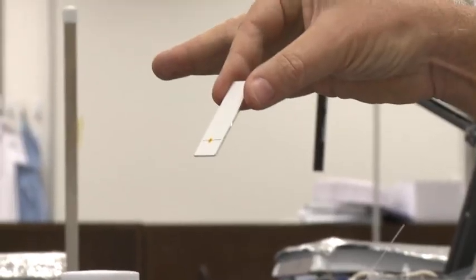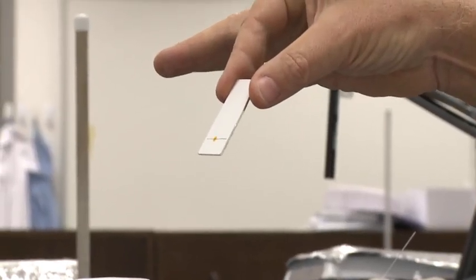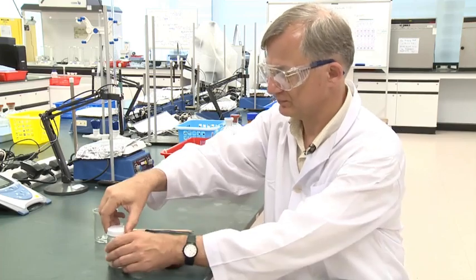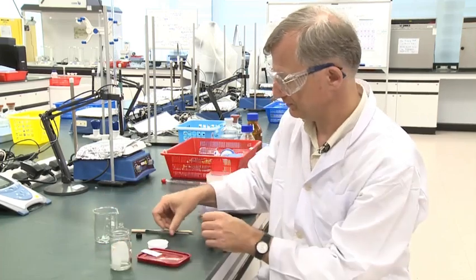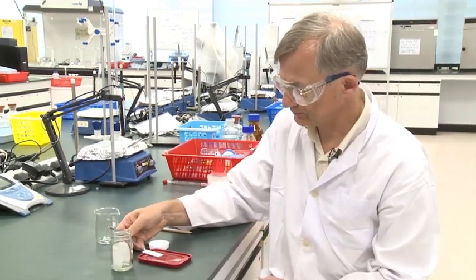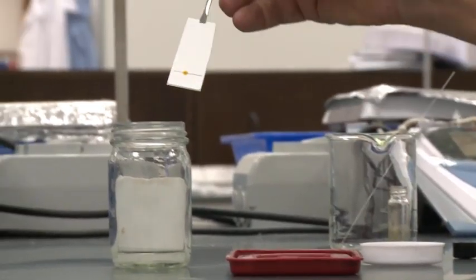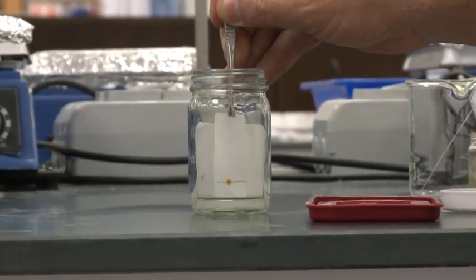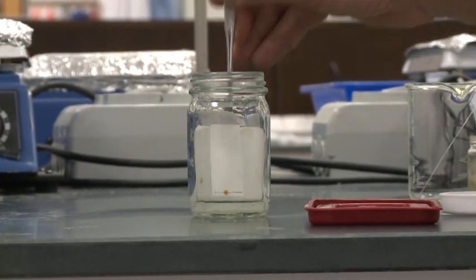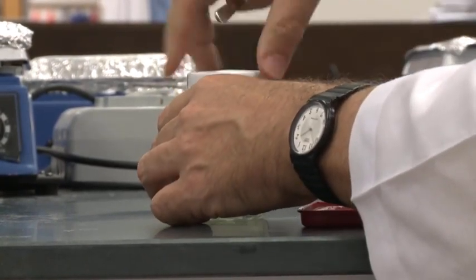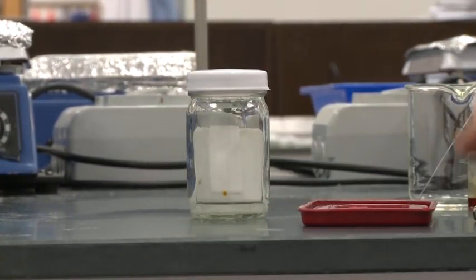Apply it to the TLC plate where we've drawn the line. We can then put it in the jar. And then we wait while the mobile phase travels up the plate.